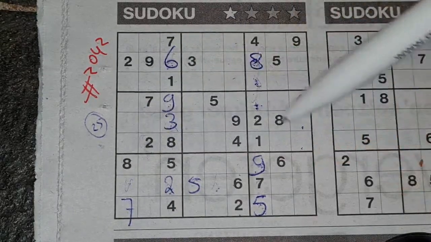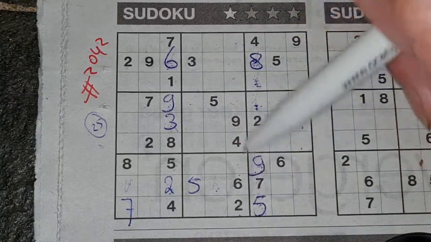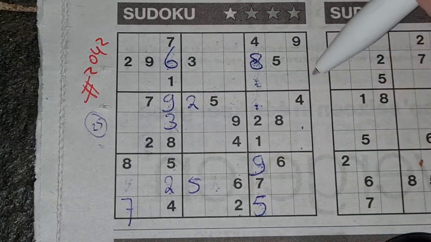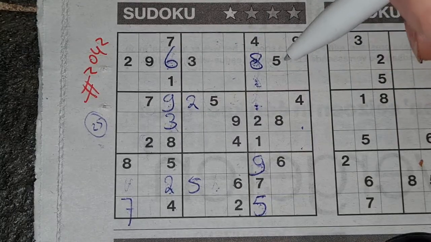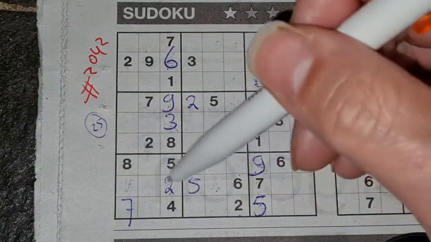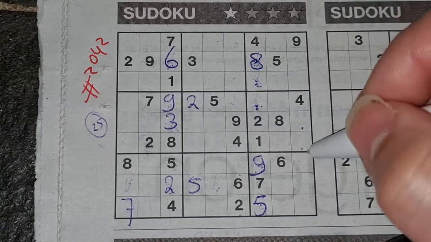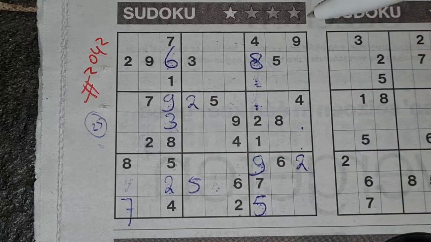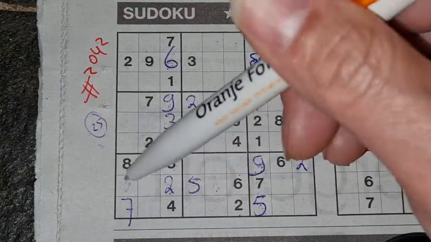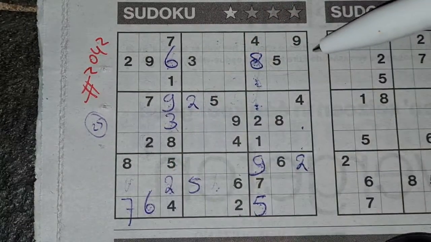2 in this row, 2 in the middle row, the row above. Only 2 places for the 2, here or there. We see there a 2, no 2 there, the 2 should be there. Alright. 2 in the last row, 2 in the row above, so in that row the only place for a 2 should be there. Then we have a 6 in this row, a 6 in the row below, so in the last row the only place for a 6 should be here.